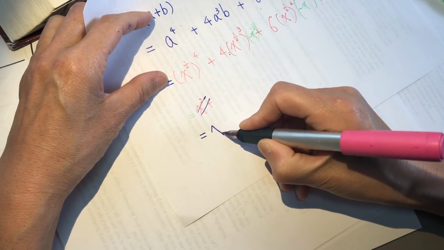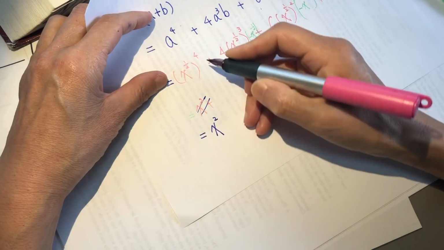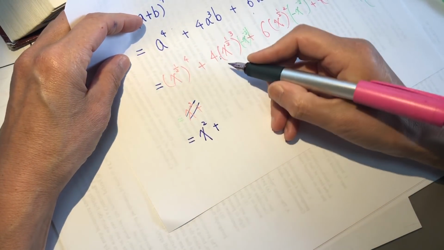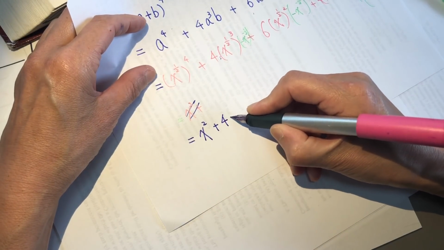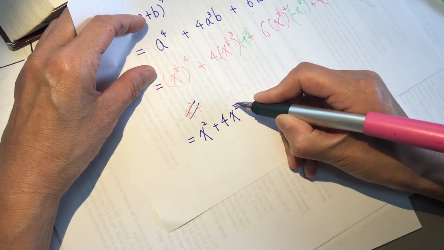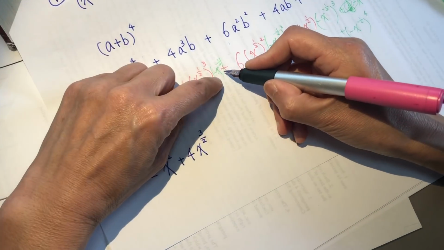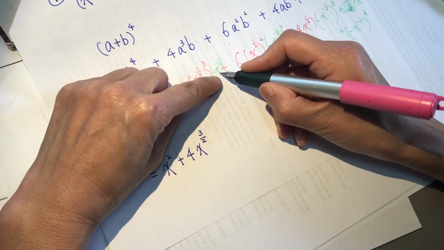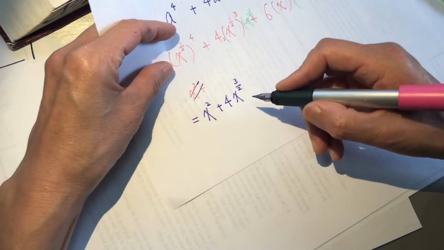Equal x squared plus 4x and negative x, so it becomes negative.